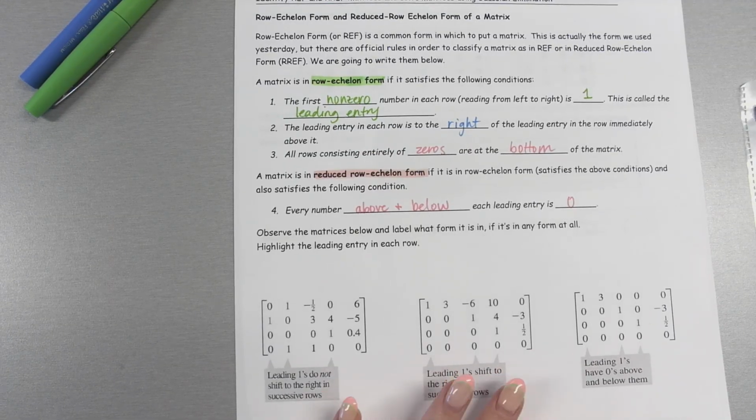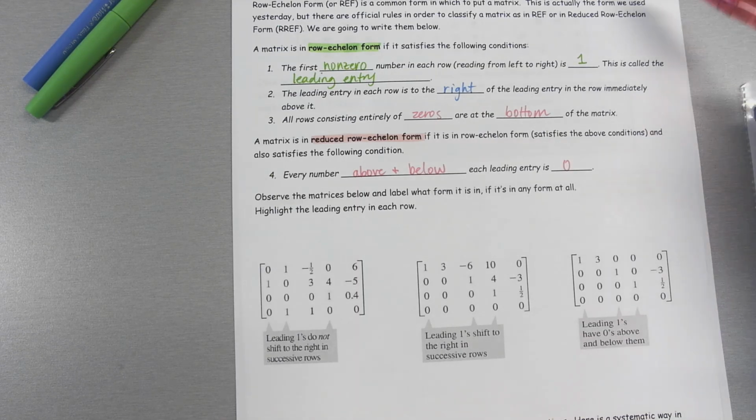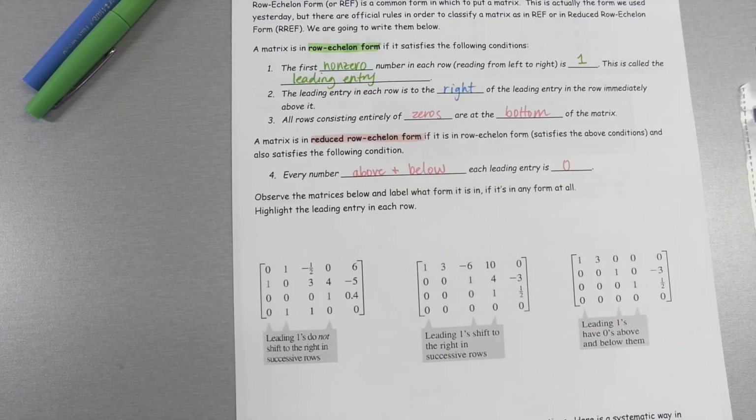So we're going to look at these matrices and label what form it's in, if it's in any form at all. So it might not be an REF or RREF. Saying that always makes me sound like a seal because I always go RREF. I'll make you guys say it.